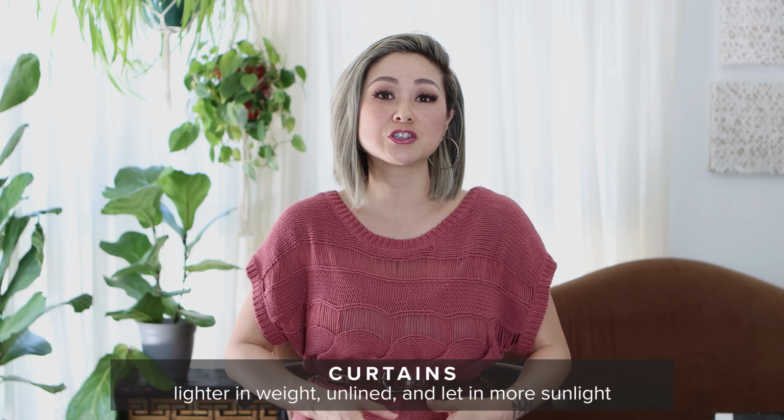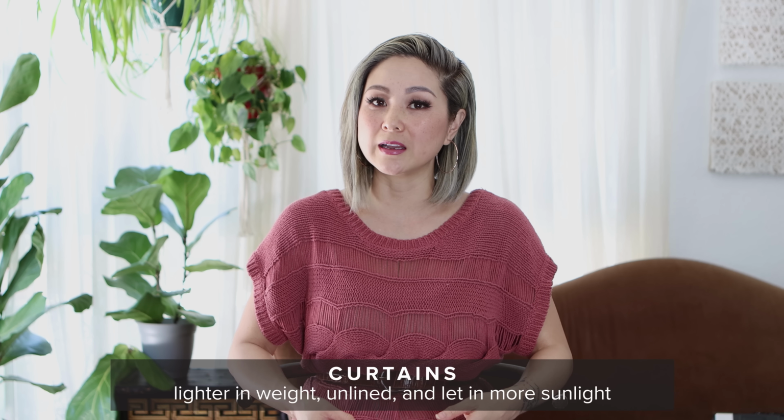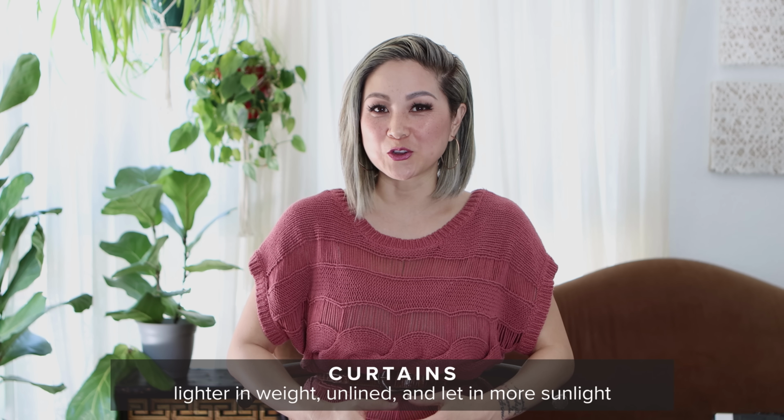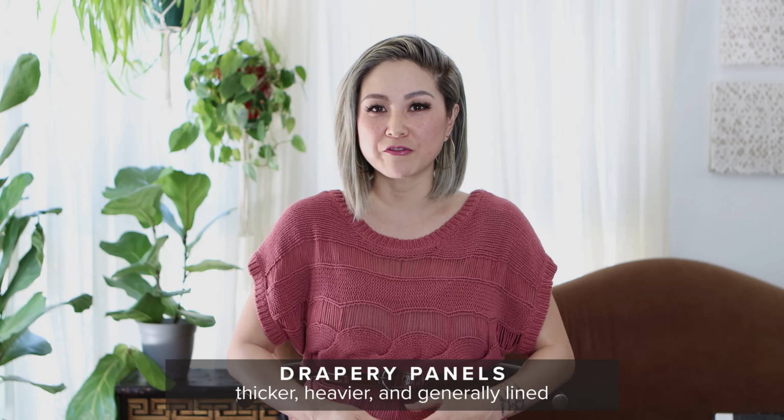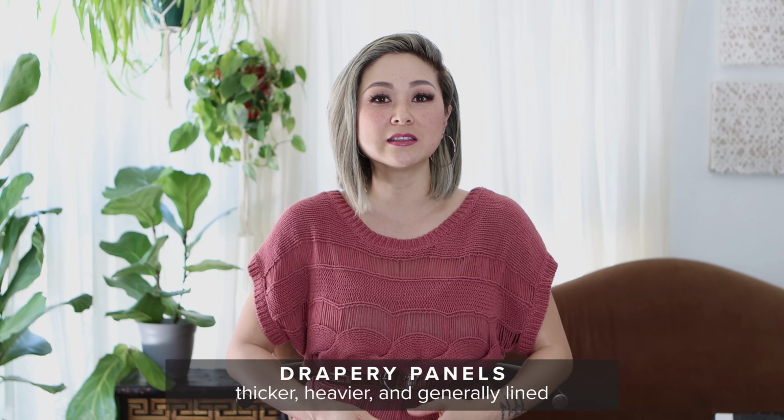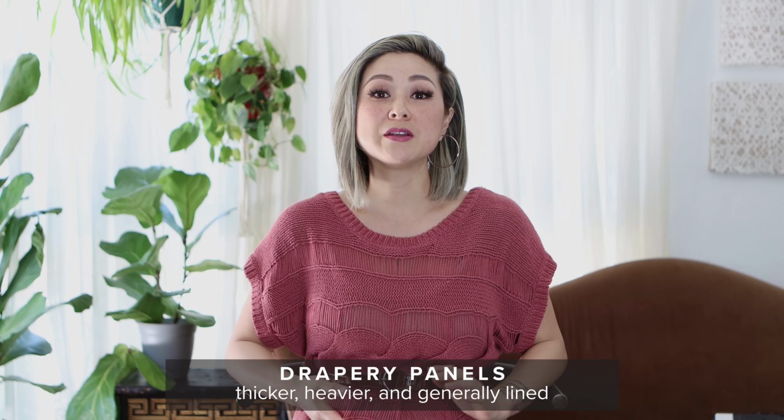So what is the difference between drapery panels and curtains? The simple difference is that curtains are usually lighter in material and they're unlined, allowing some sunlight to filter through. Drapery panels are a little bit heavier, they're thicker, they're typically lined and a little bit more formal. But if you've heard drapery panels and curtains used interchangeably, that's totally okay. I mean, it's very common and people confuse them all the time.